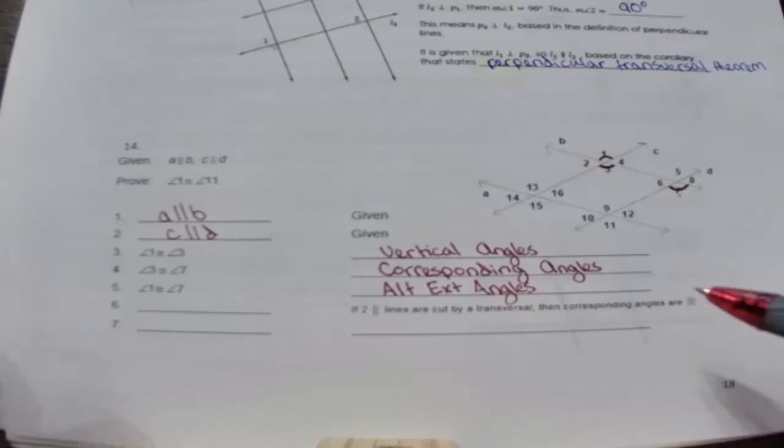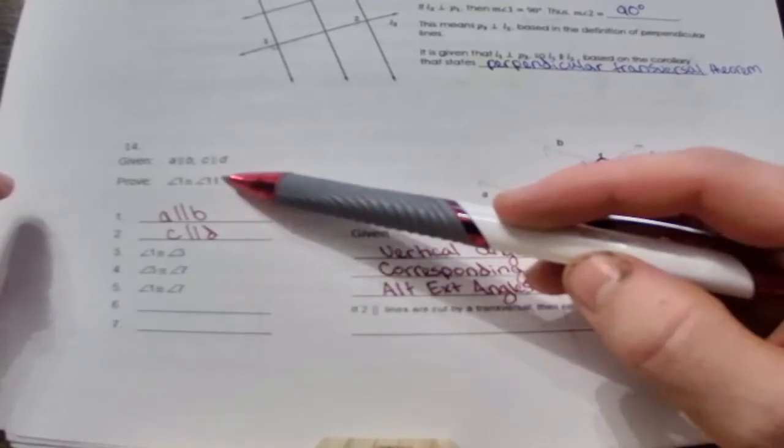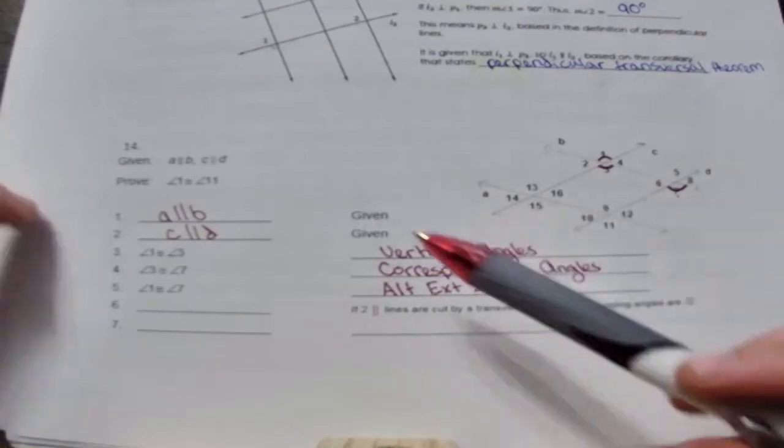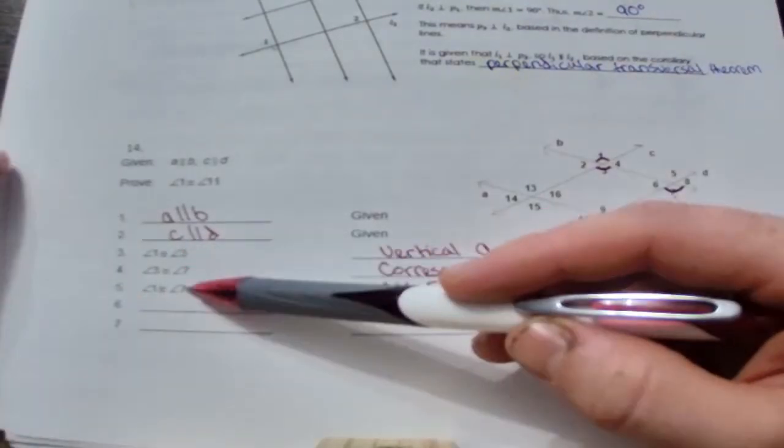So for number 6, it says if two parallel lines are cut by a transversal, then corresponding angles are congruent. So we're going to want to choose corresponding angles, but we want to be careful with which one we choose. If you notice, we've already used 1 multiple times, but we have yet to use 11. So we want to use a corresponding angle that uses 11, and preferably one of the numbers that we used already.